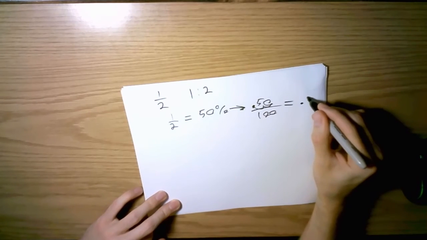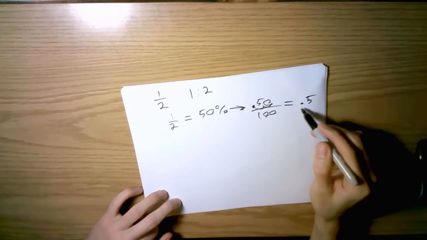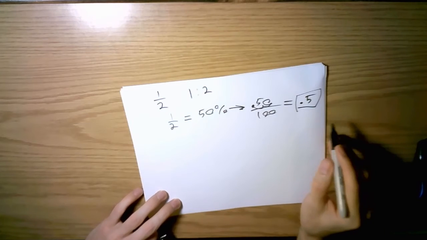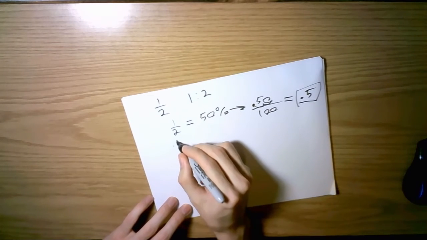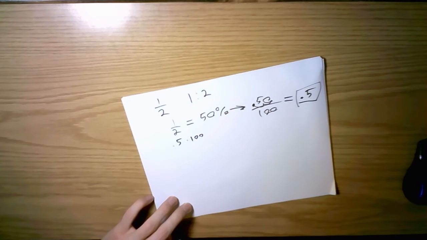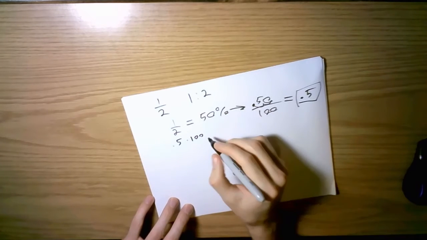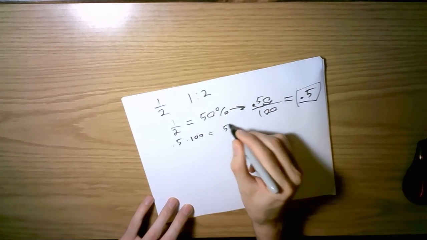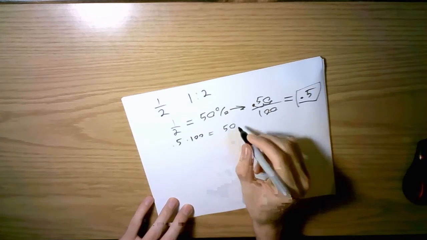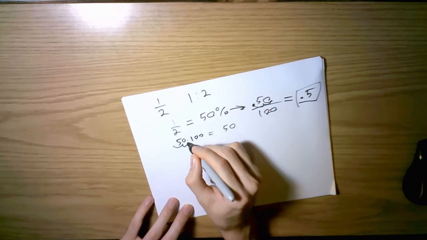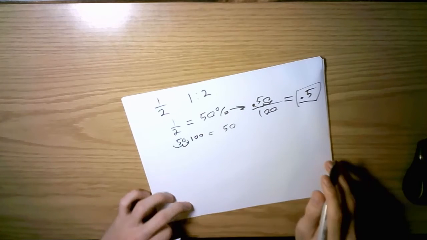That means your answer is 0.5. This is 50% written as a decimal. If you want to convert back, you take 0.5 times 100. To convert decimals to percents, you just multiply by 100. That gets you 50 because the decimal goes over twice. Boom, you got 50.